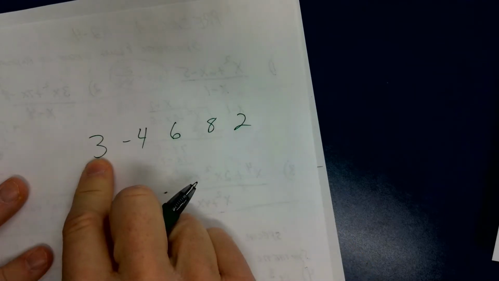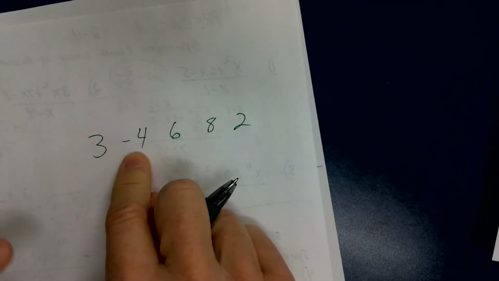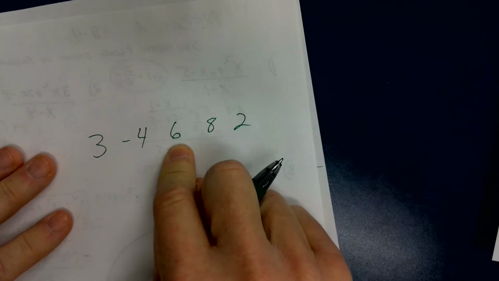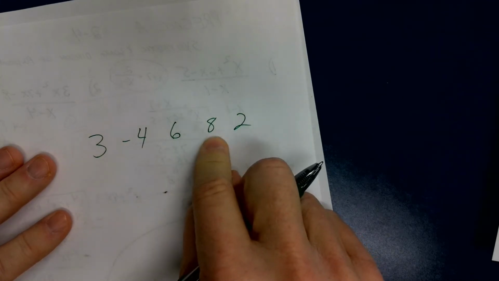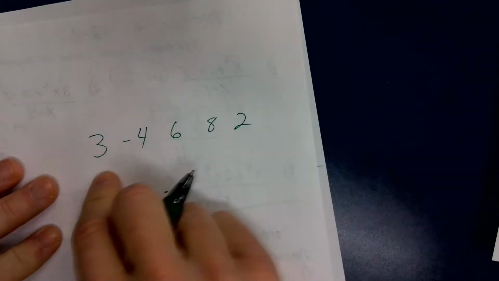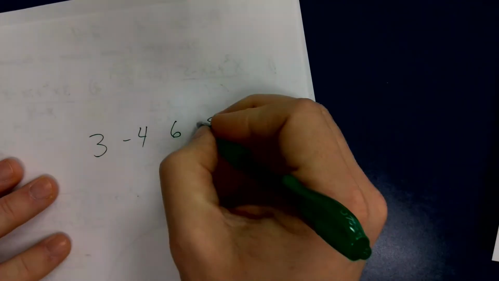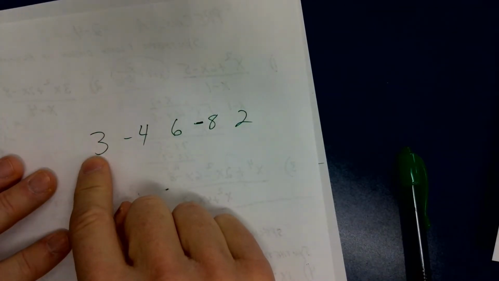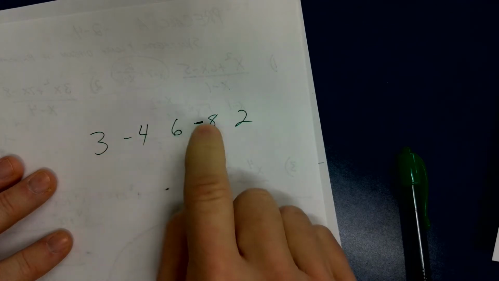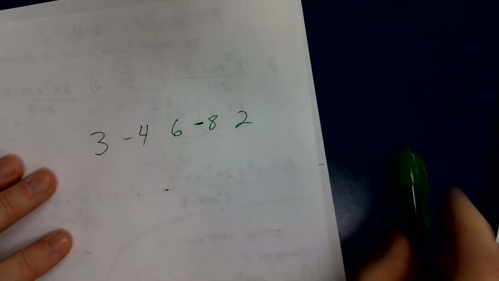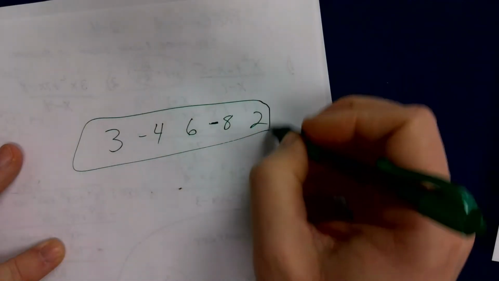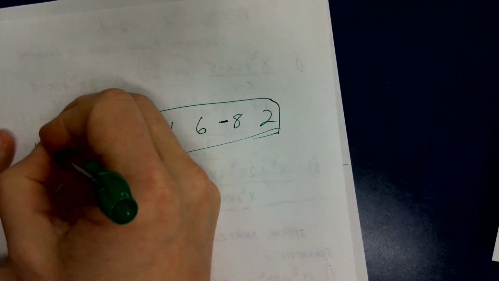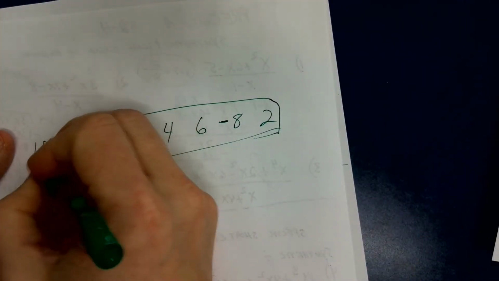Well, this one's not negative. Check. This one's not positive. Check. This one's not negative. Check. This one, oh, this one is positive. So this doesn't alternate between non-negative and non-positive. However, now it does alternate between not negative, not positive, not negative, not positive, not negative, right? This would be a sequence of numbers that would guarantee that that's a lower bound.